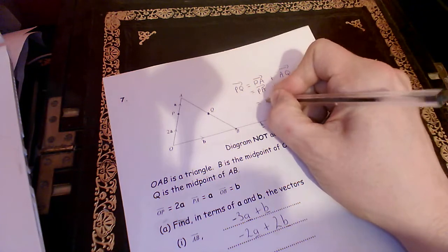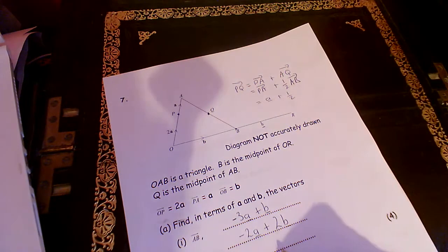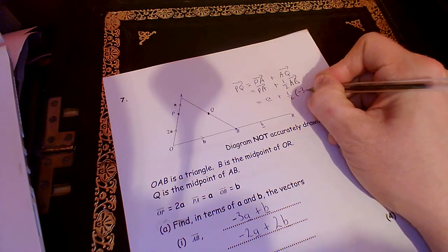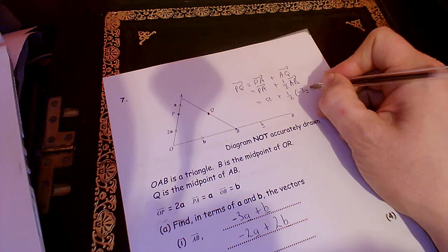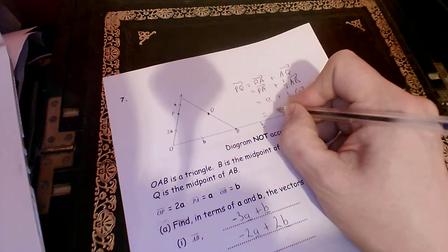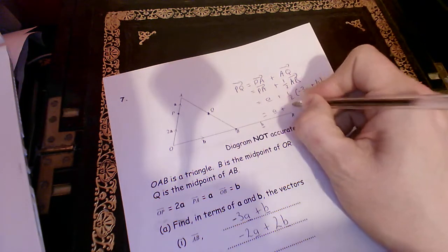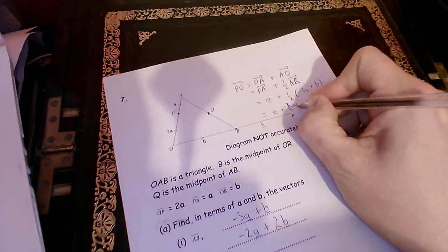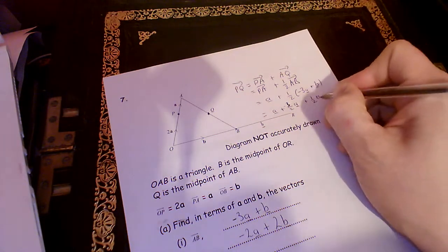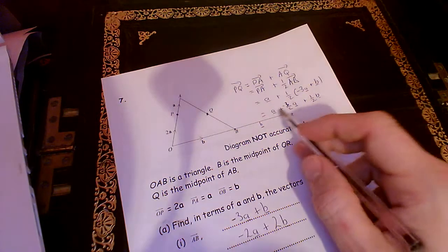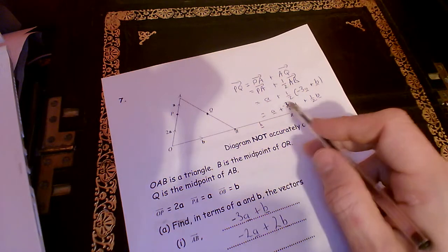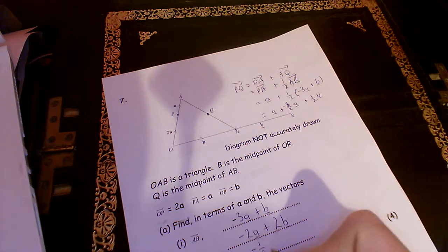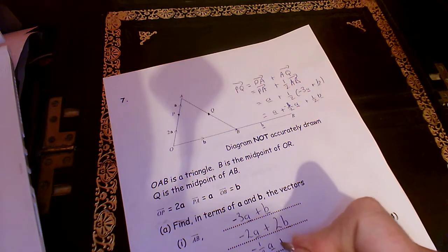So PA is A plus half of AB, and remember, AB we did in the first bit: minus 3A plus B. So I've got A plus half, well, minus 3 over 2 A plus a half B. I can put that together: 1 minus 1.5 is minus a half A, plus a half B.